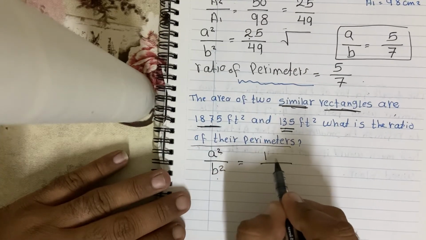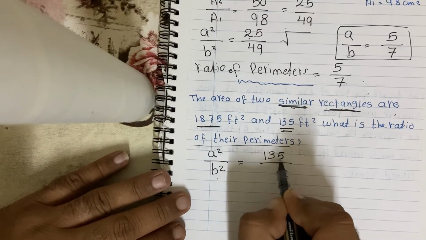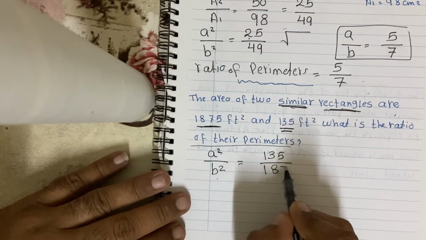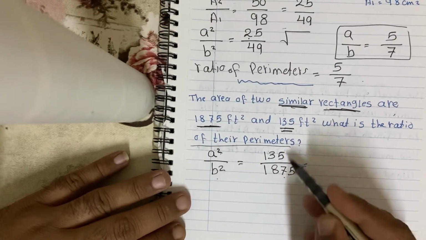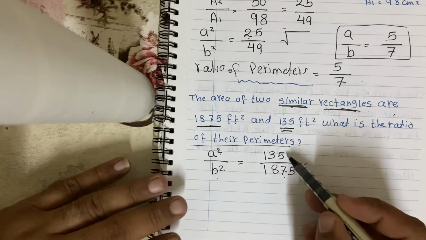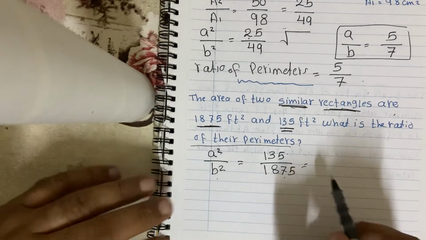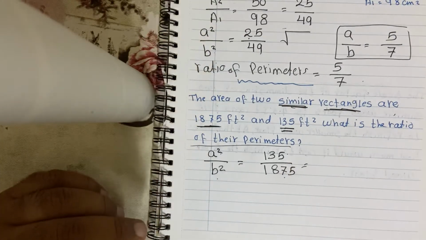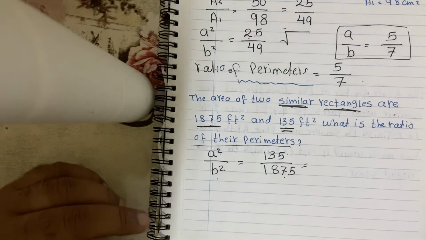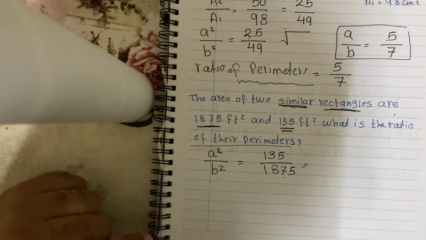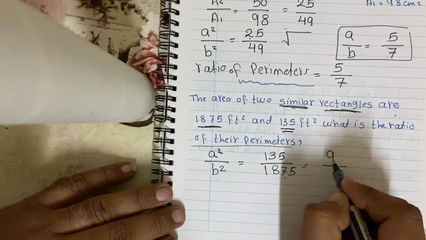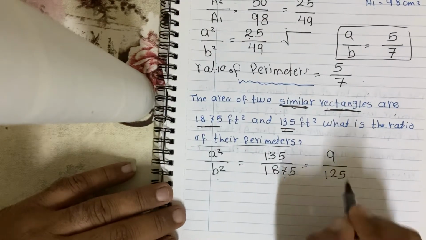The area of the first is 135 and the second is 1875. If you change the place, the larger over the smaller, no problem. So 135 over 1875, the answer is 9 over 125.